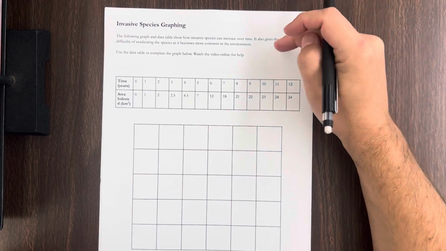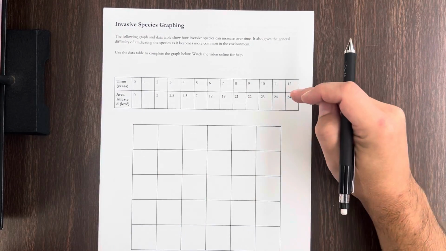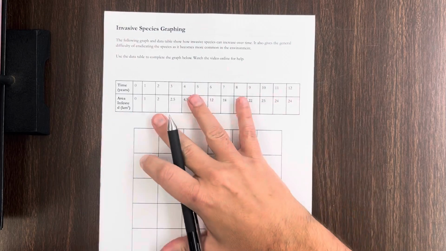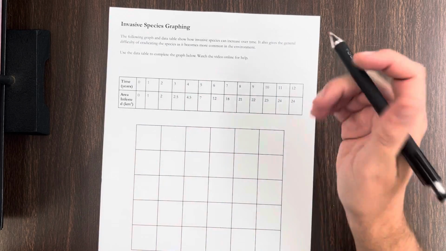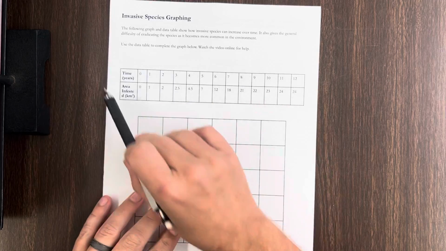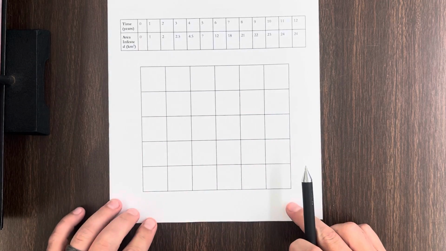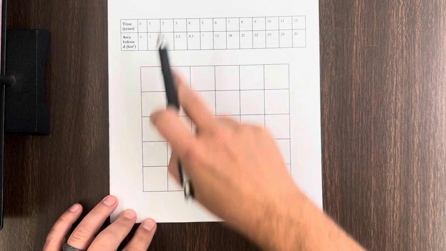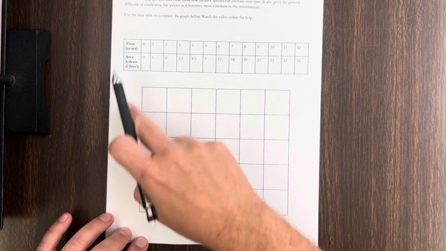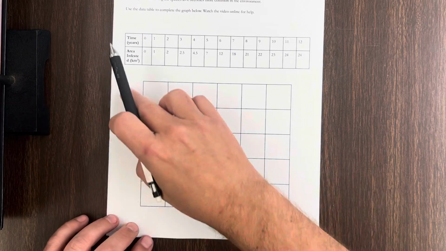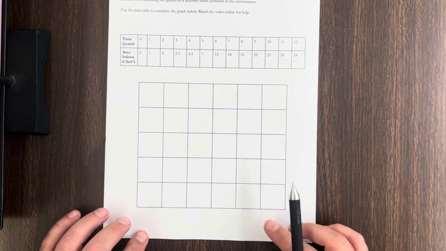Hello, today we are going to do some more graphing, and this is centered around invasive species, but it'll give us some graphing practice. I have a data table that's already filled in here, and you are going to graph this data down here. Now it's important to remember to set this all up properly.